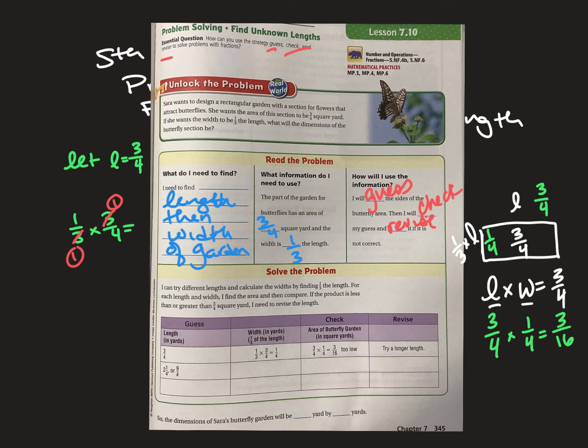So 3 tiny, tiny slices and 3 good sized slices. So this is way too small. I need a number bigger than 3/4. So here's my revise.